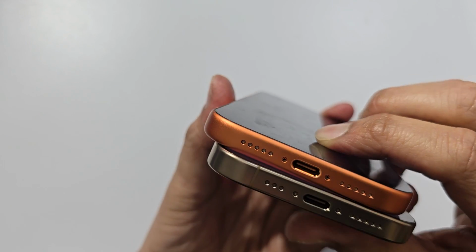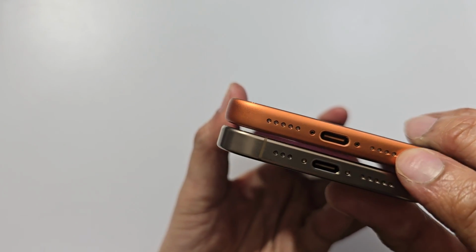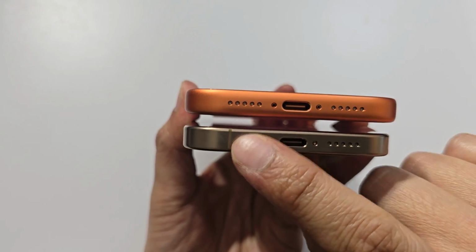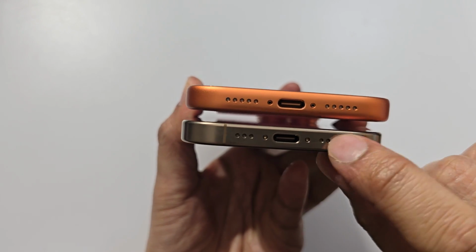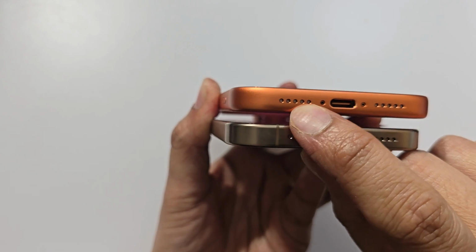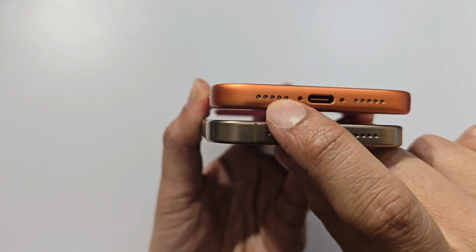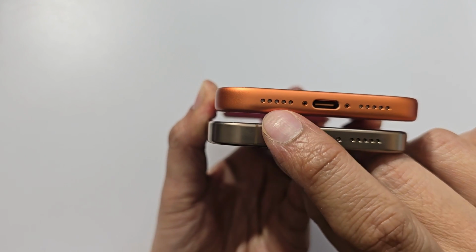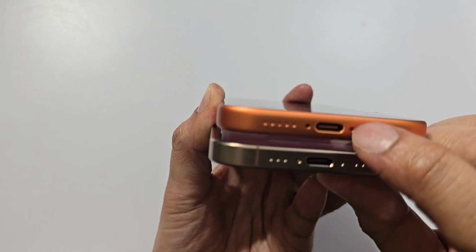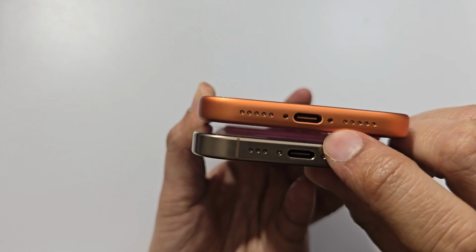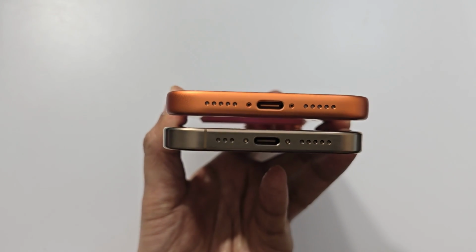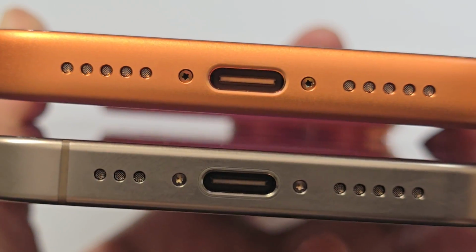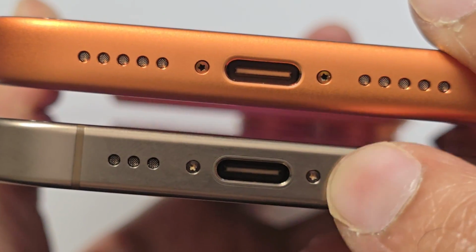At the bottom, you got loudspeakers and microphone. So you got the same, they're very similar. There are more holes here on the iPhone 17 Pro. Here you only got 3, here you got 5 holes. Both have USB-C right here, and they all have the same pentalobe screws.